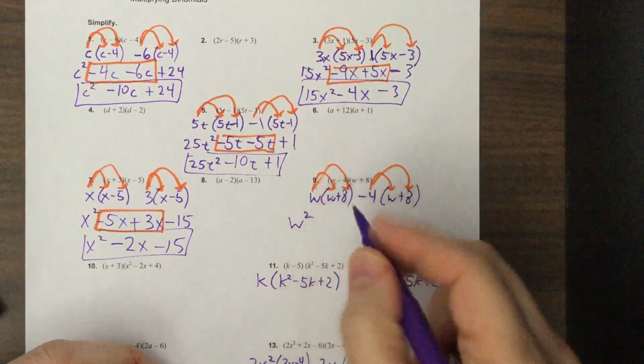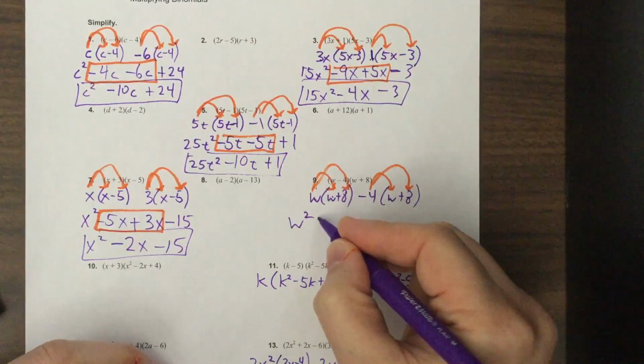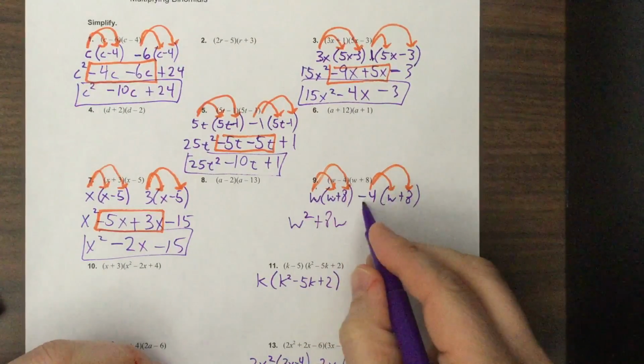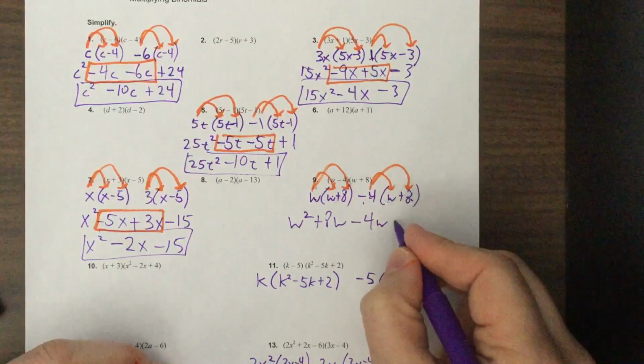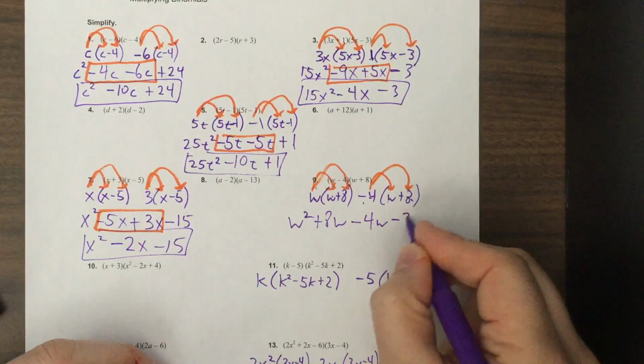W times W, W squared. W times 8, 8W. Negative 4 times W, minus 4W. Negative 4 times 8 is minus 32.